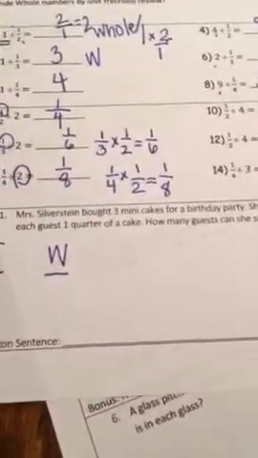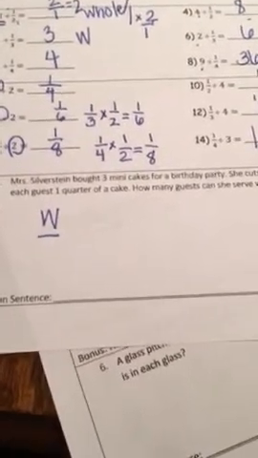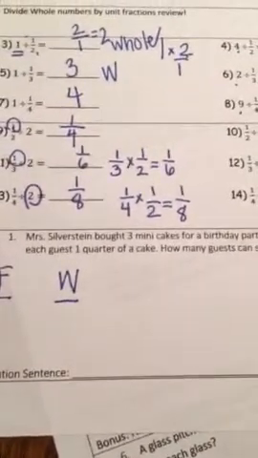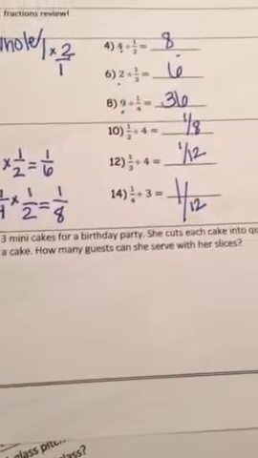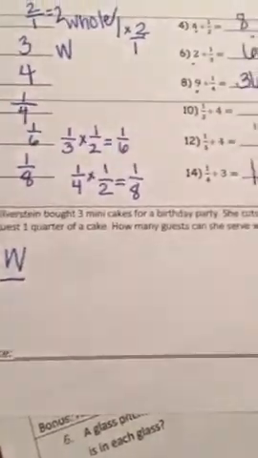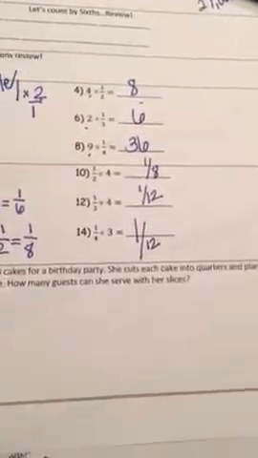Okay, Kipsters, I hope that you are all settled, that my e-sparkers are focused on e-spark, my key-sparkers are ready to learn about how to read a division word problem and then solve. Let's read together. Mrs. Silverstein bought 3 mini cakes for a birthday party. She cut each cake into quarters and plans to serve each guest 1/4 of cake. How many guests can she serve with her slices?